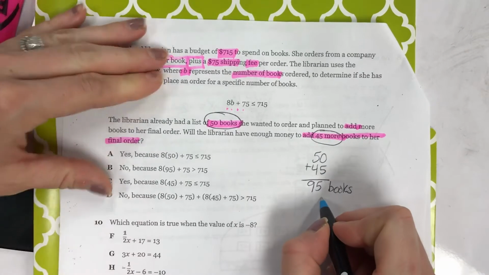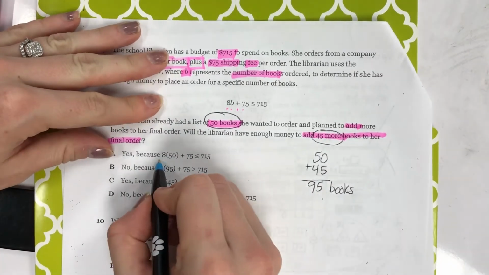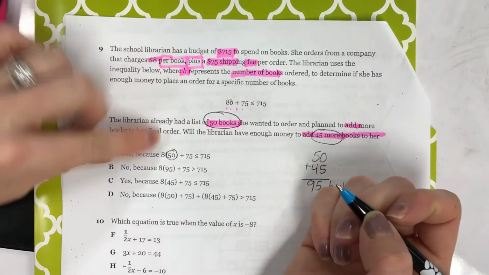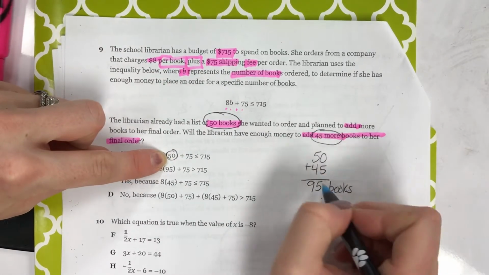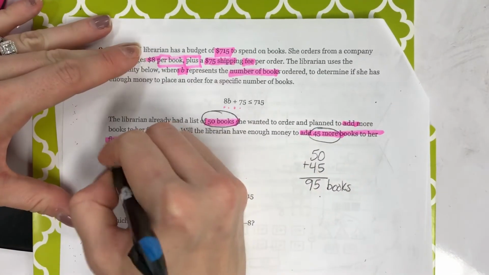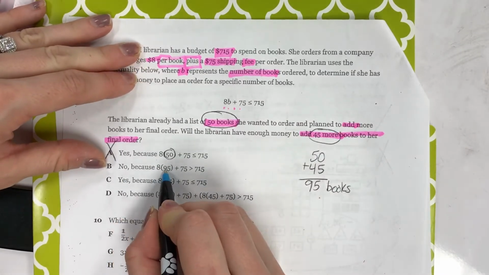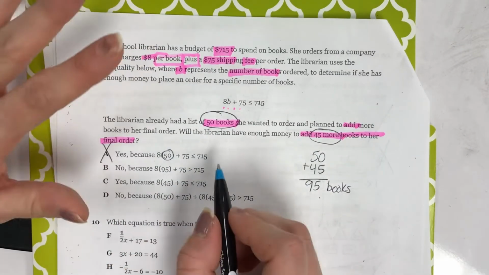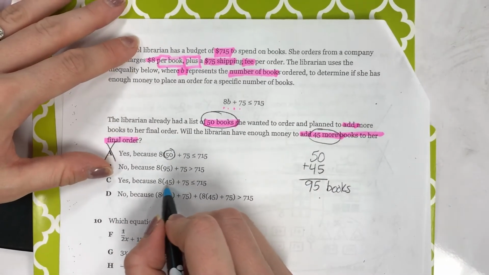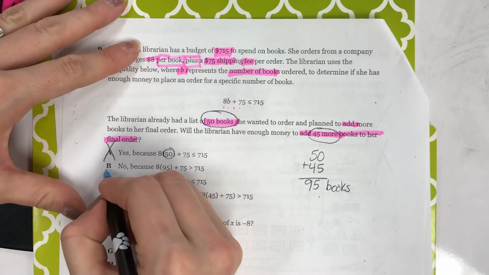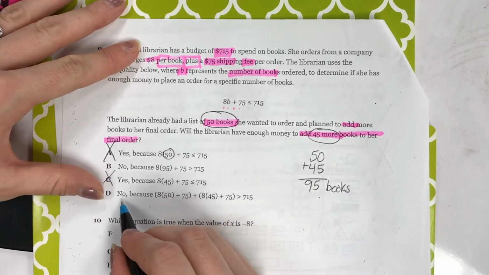From that, I'm going to go ahead and get rid of A because she's not just ordering 50, she's ordering 95. B has 95, so I'm going to leave it. I'm not going to look at anything else. C has 45. That's not the total amount she wanted.